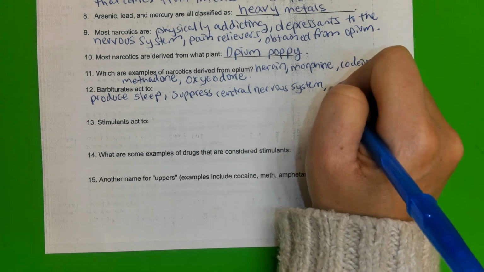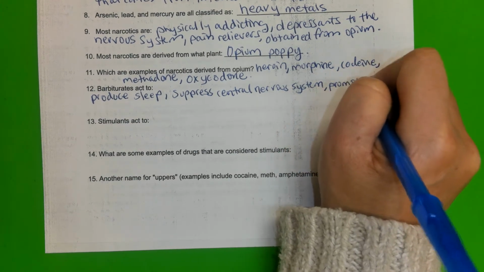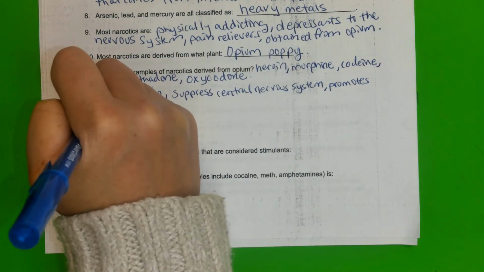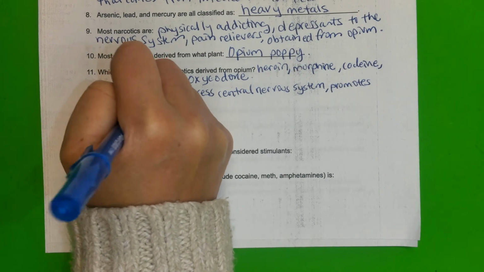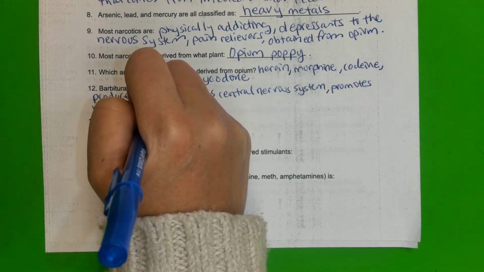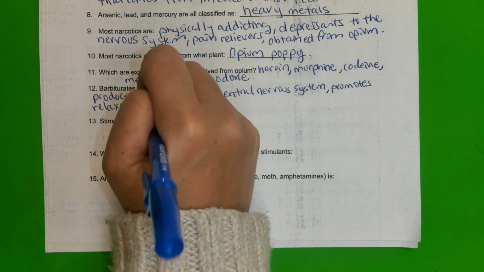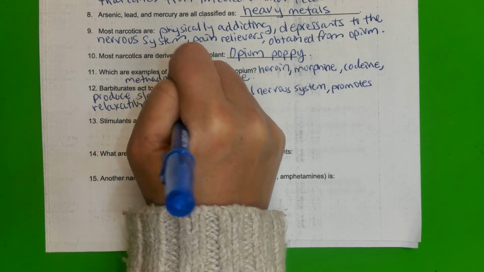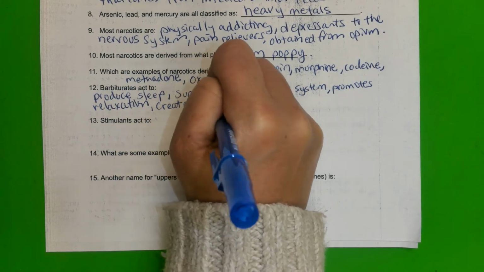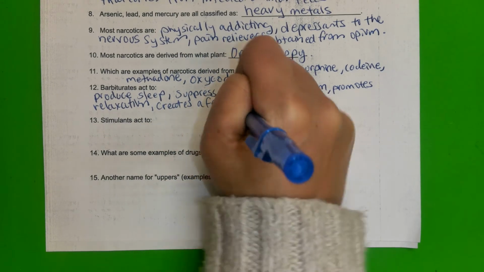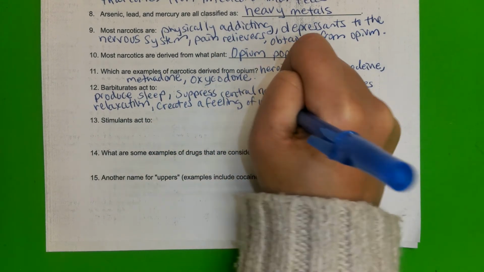Also, it promotes relaxation and creates a feeling of well-being.